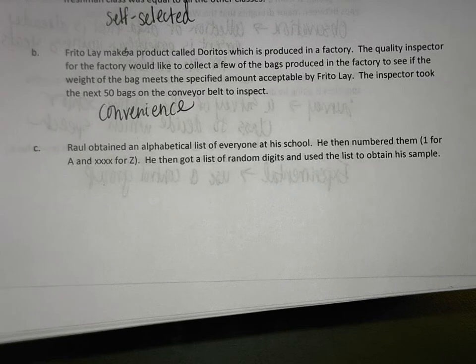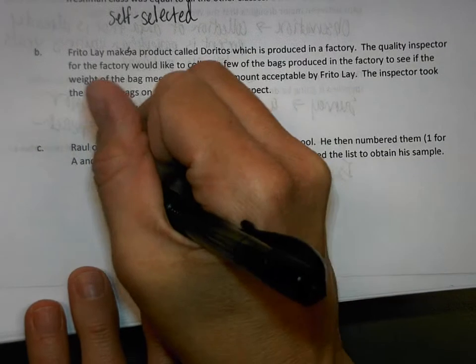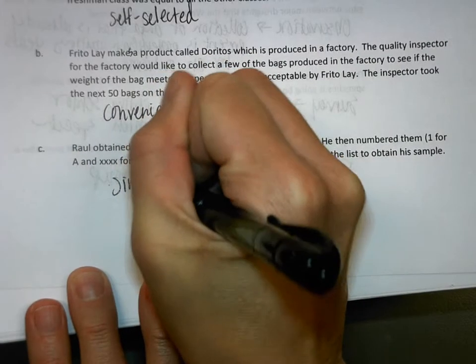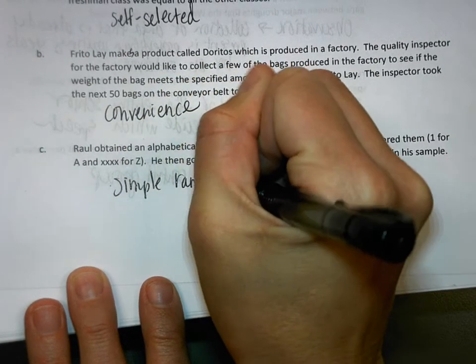I wonder what this one is. Simple random sample. Very good, you got it. Simple random sample is correct. Good job, Jordan.